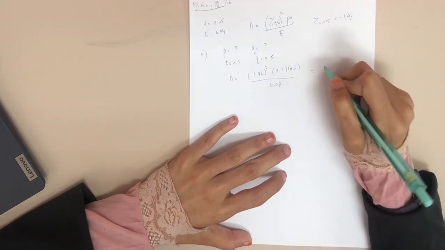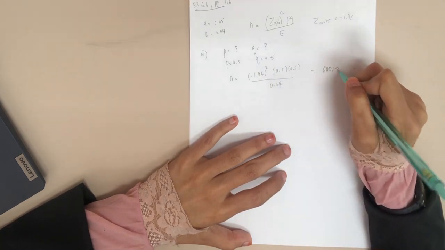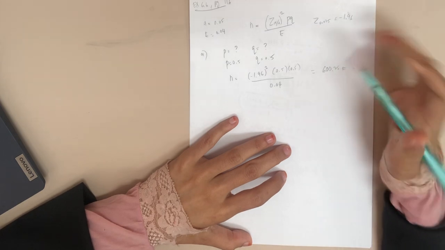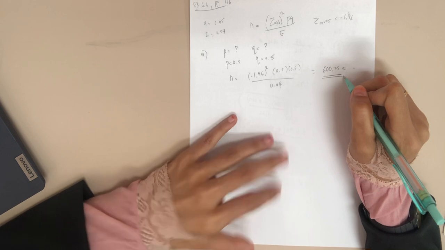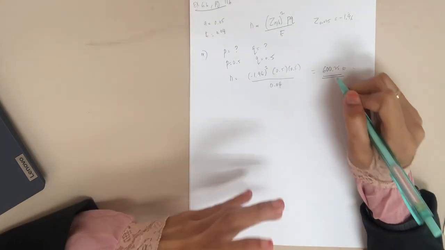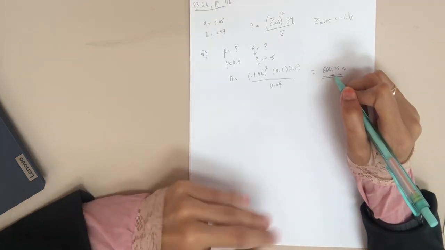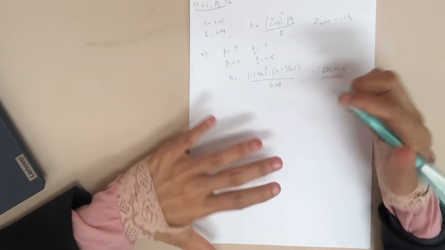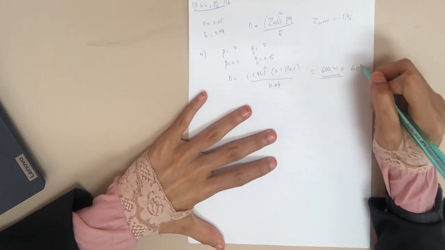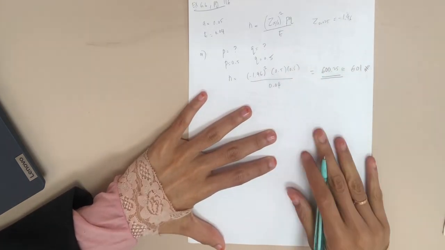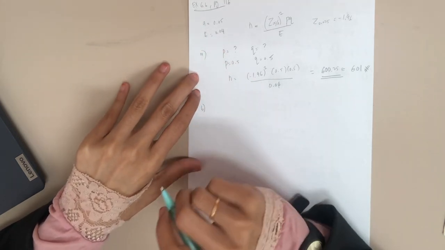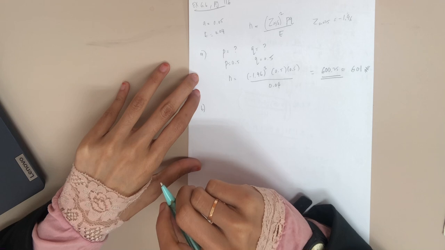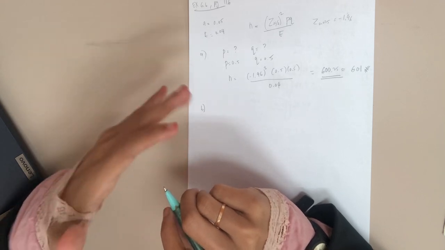Therefore, you will get 600.25. And class, as I said in the previous video, the number of samples cannot be in decimal, so you need to round off. It becomes 601.